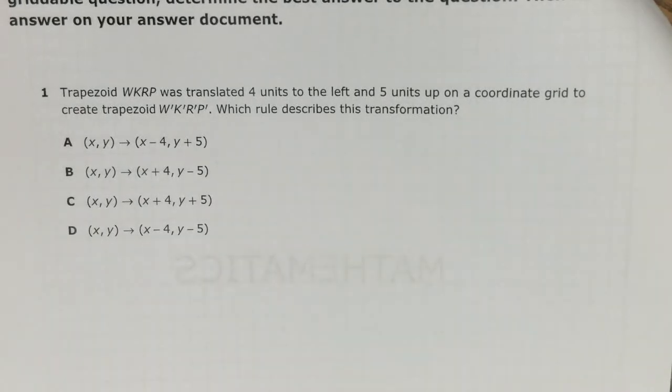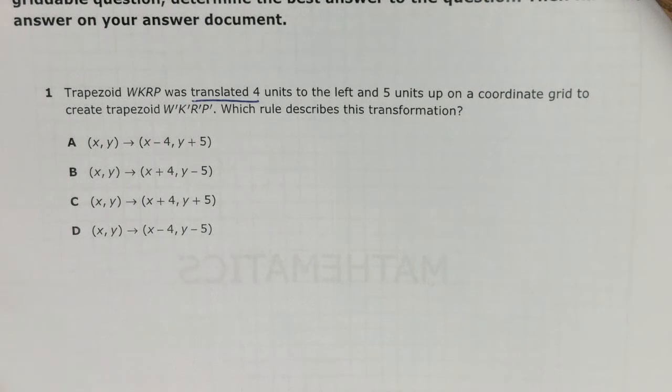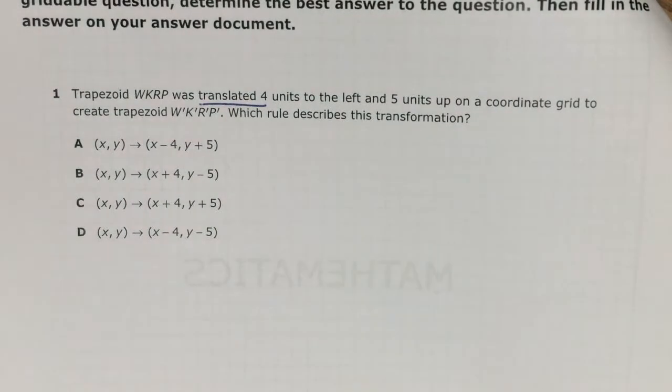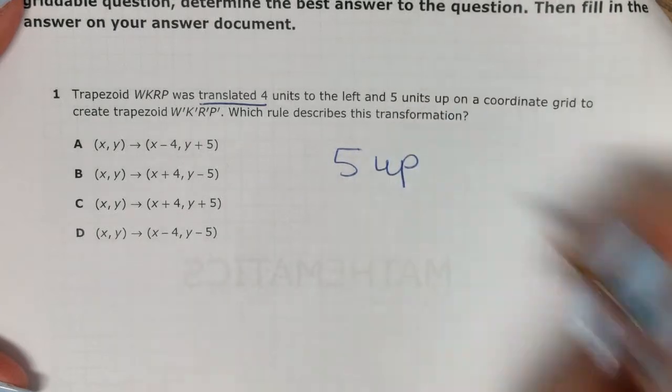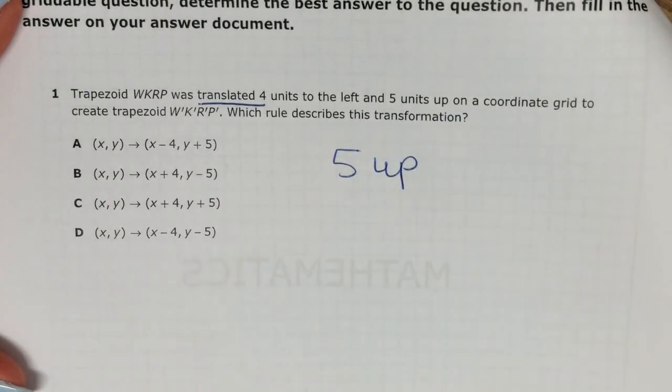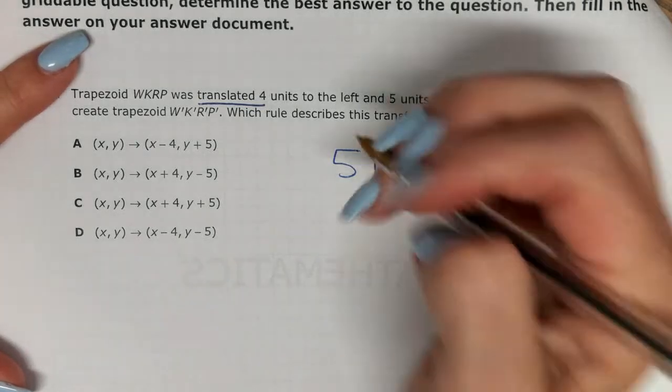Number 1, what was the clue word? Translated. And a translation rule is adding or subtracting, and they were all adding or subtracting. They wanted you to go 5 up, so if you missed it, you're writing this. 5 up and 4 left.